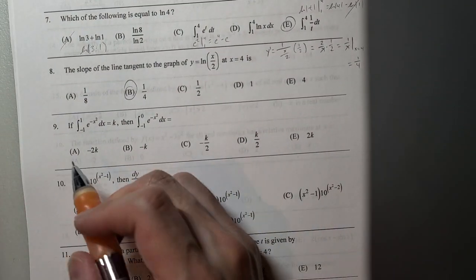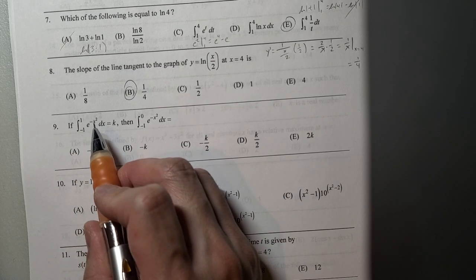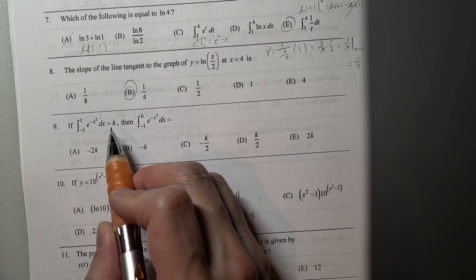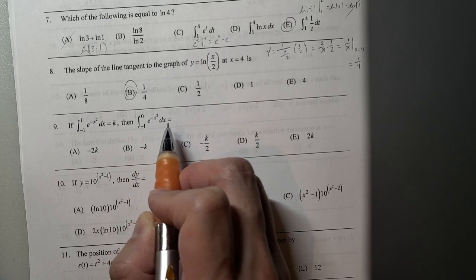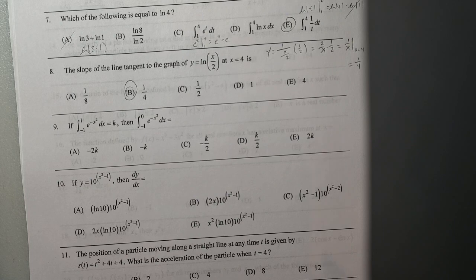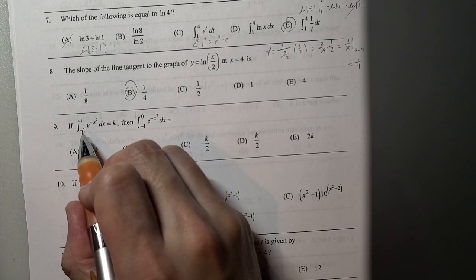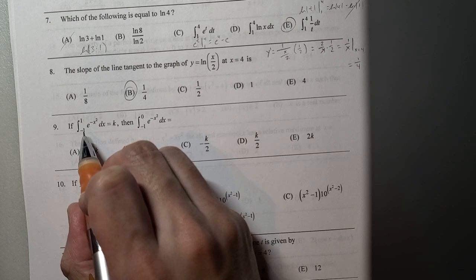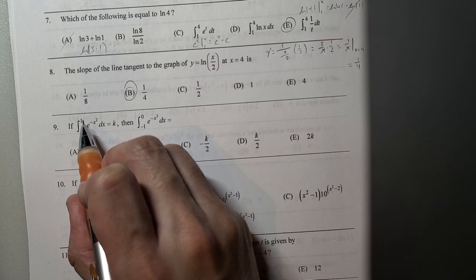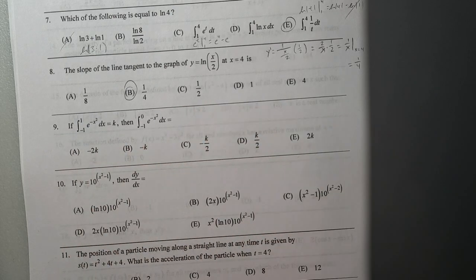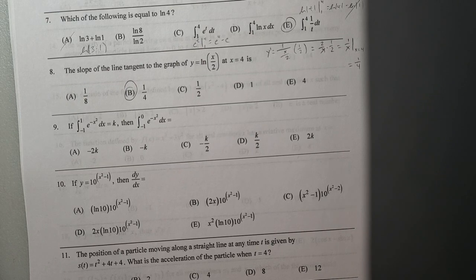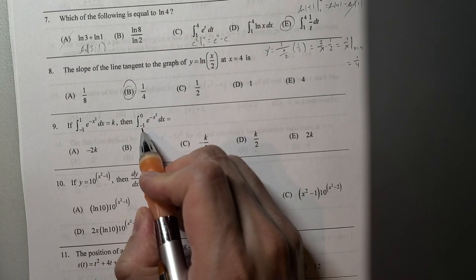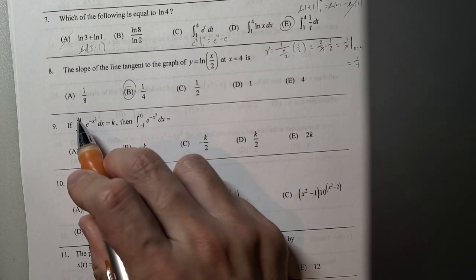If the integral from negative 1 to 1 of e to the minus x squared dx is equal to k, then what is the integral from negative 1 to 0 of e to the minus x squared dx? The thing you should notice is that we have limits from a negative value to the same value but positive, negative 1 to 1 in this case. That might signal an even or odd function, and we can do something with that. Notice this other integral is from negative 1 to 0, so it's half that interval.